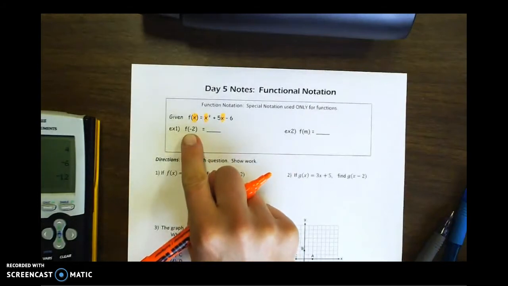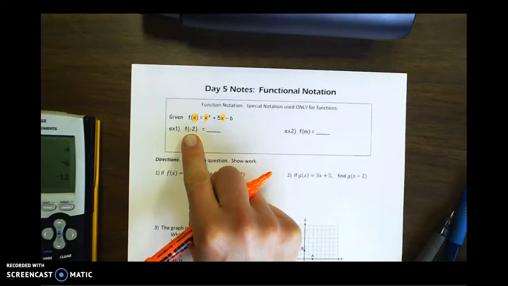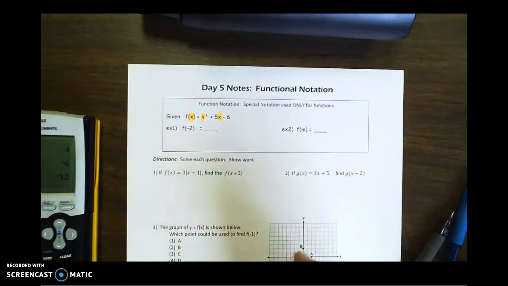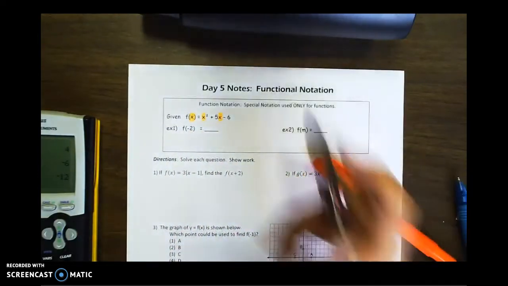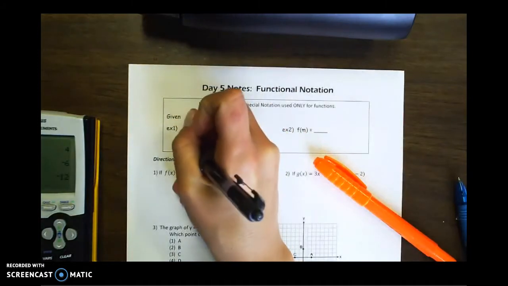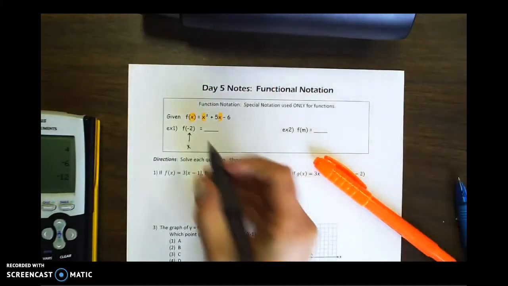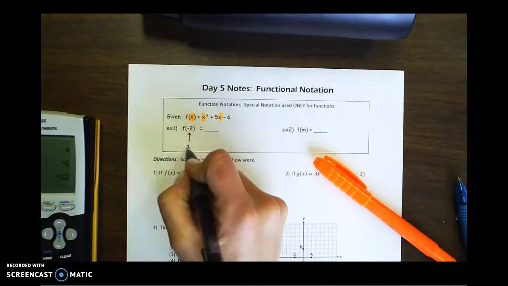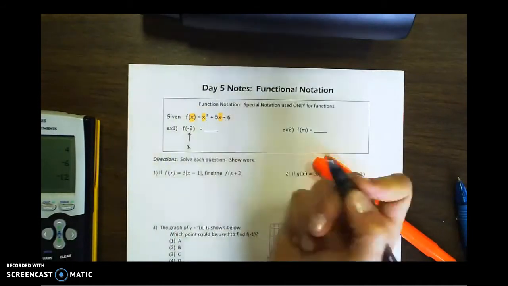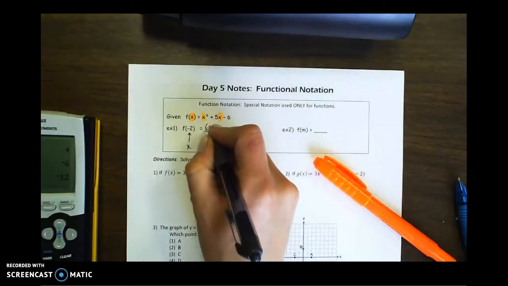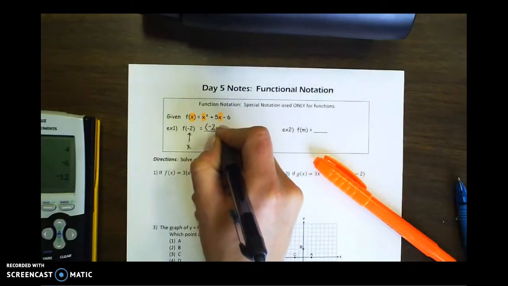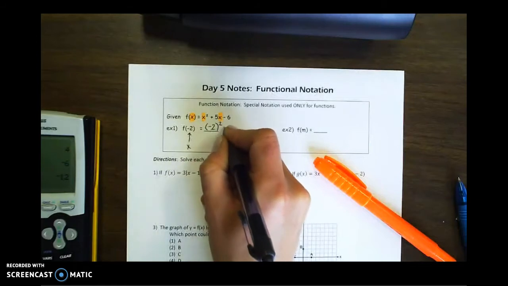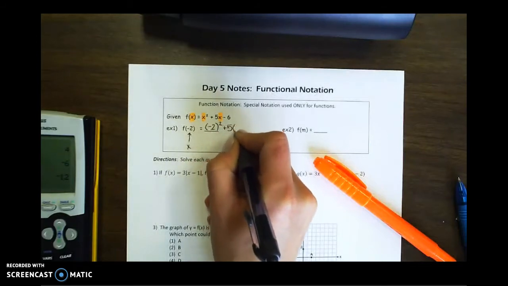So if they put a number in the parentheses, that means they want us to substitute all of the x's with that value. So here they want us to make -2 our x value. So what we're going to do now is rewrite the equation, but wherever we see an x, we're going to replace it with a -2. So this becomes -2 in parentheses, x. Remember, when you substitute in, you always put it in parentheses.